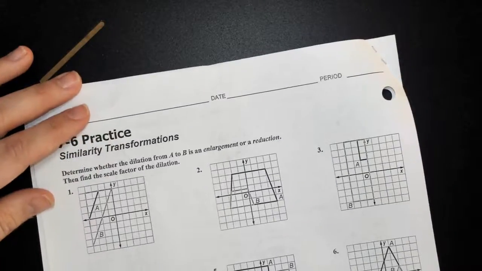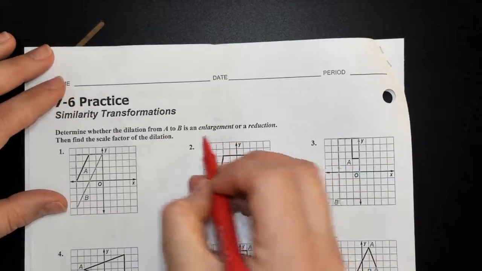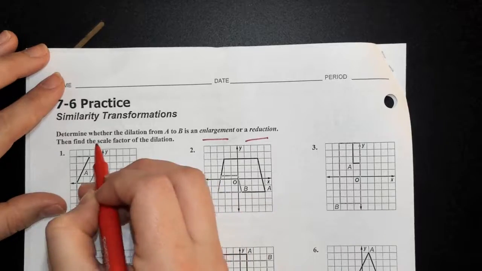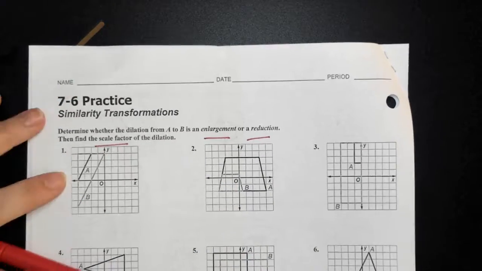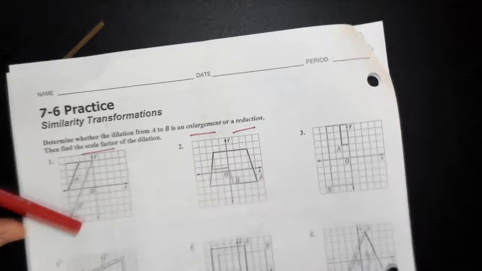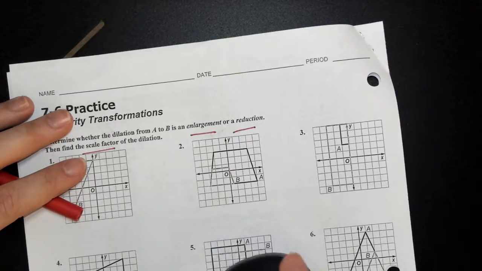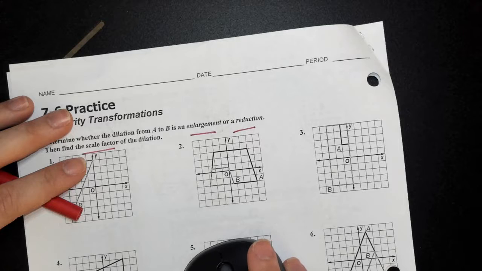Remember, there's 2 parts to every question. Is it an enlargement or a reduction? Then find the scale factor. 2 parts to every question. I feel like this is more than one of those. Absolutely.